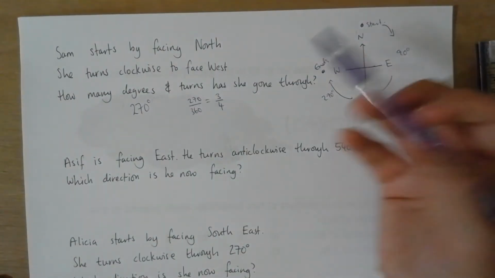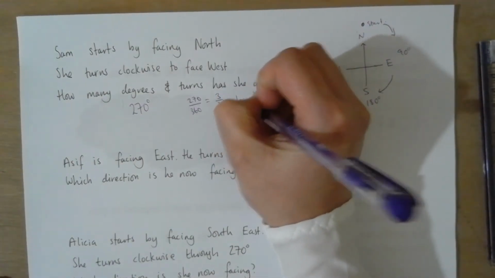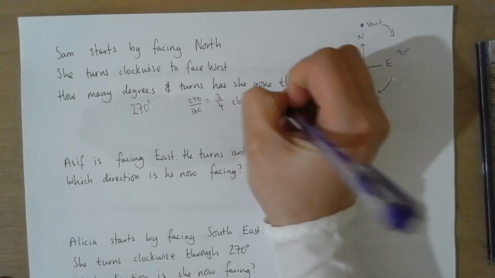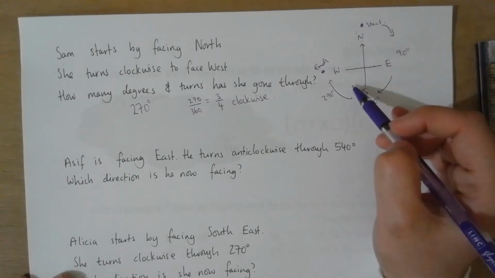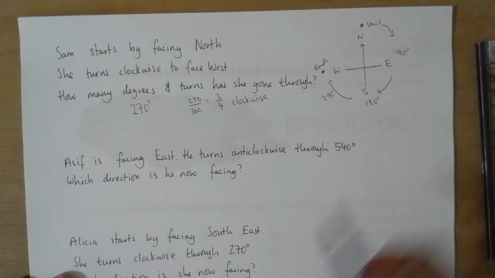And we've said turns are anti-clockwise, so if I want to call it a turn, I'm going to have to make sure I say it's clockwise so that everyone is aware that I'm defining the actual movement as well.